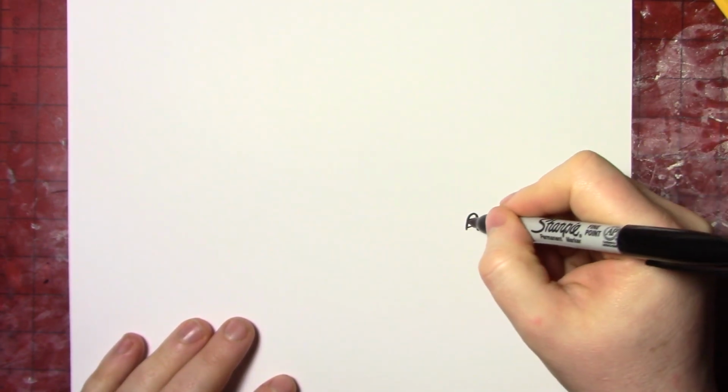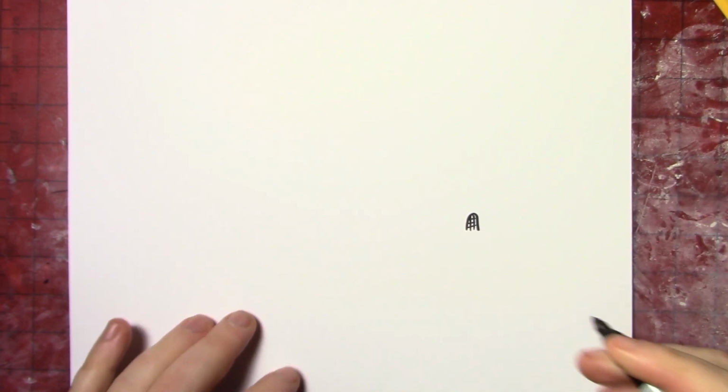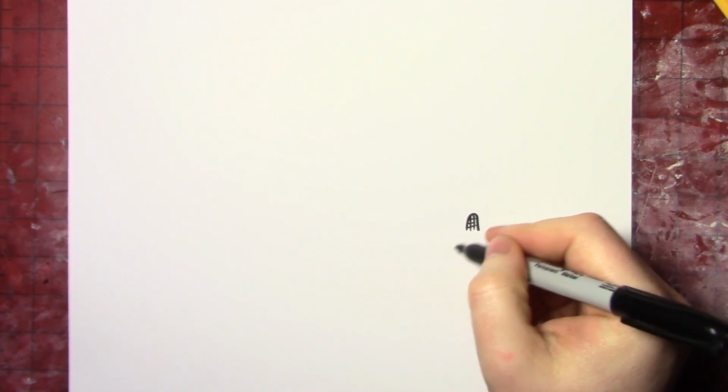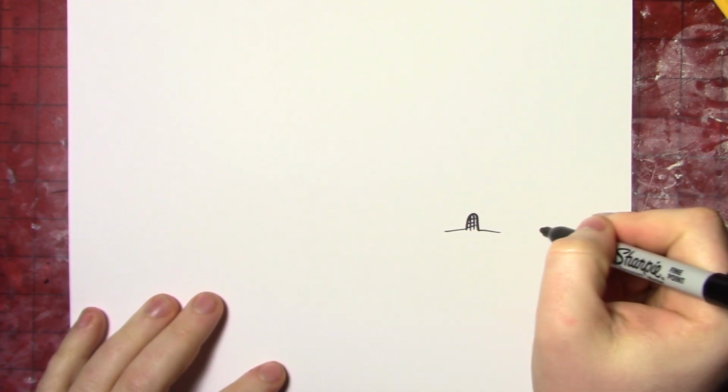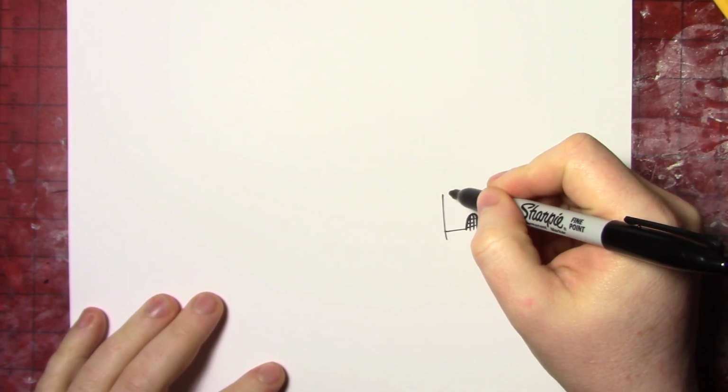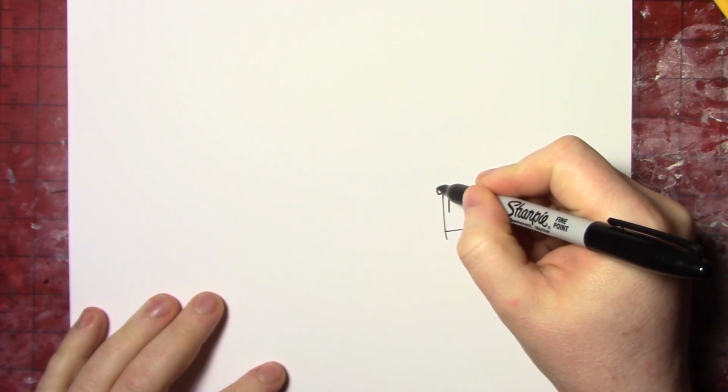It's got some lines across it. It's got some lines up and down. That's going to be the sort of gateway, the entryway into the castle. There's probably going to be a drawbridge in front of that, but I'm going to draw the castle first before I draw any of the other stuff around it. I'm going to make maybe some towers, because, you know, every good castle has some towers.